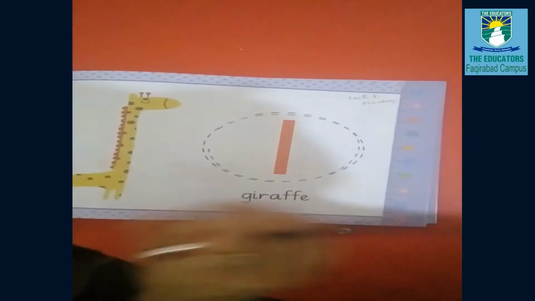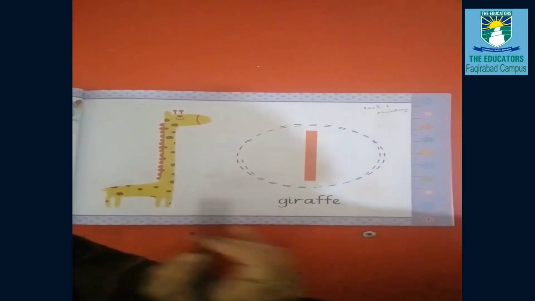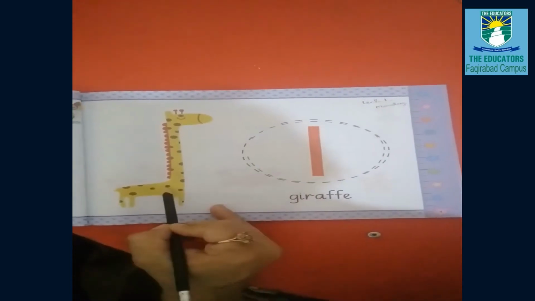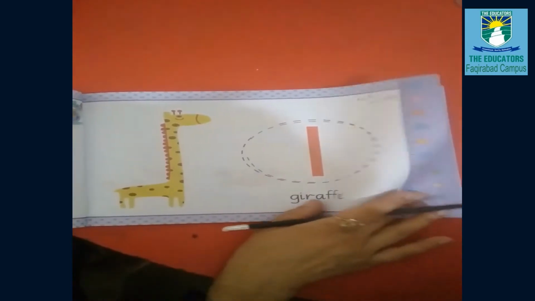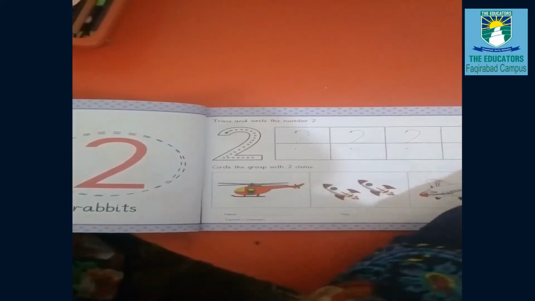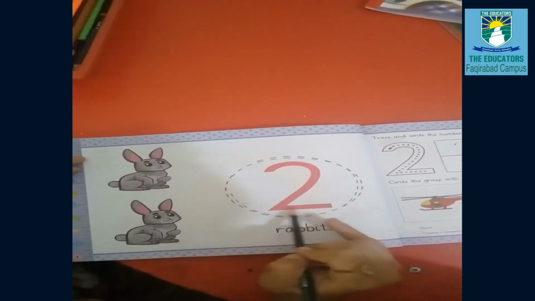In the first lecture, we read the number 1. Okay, this is number 1. 1 giraffe. The picture of a giraffe, as you can see on this page. 1 giraffe. Now, today we will start the next number. The next number, as you can see on this page, is number 2.